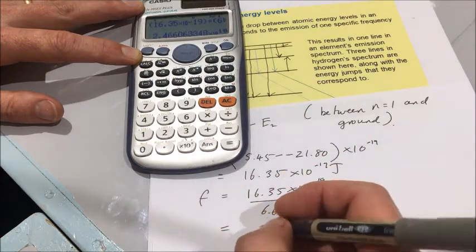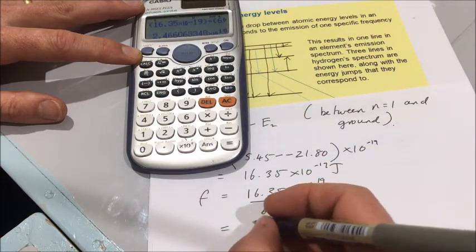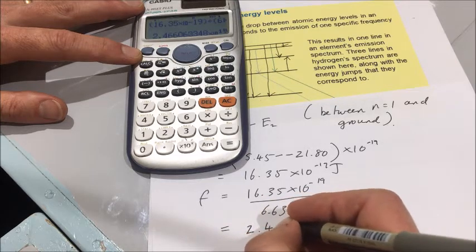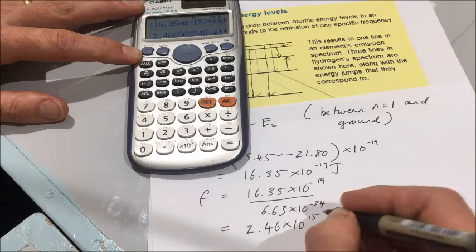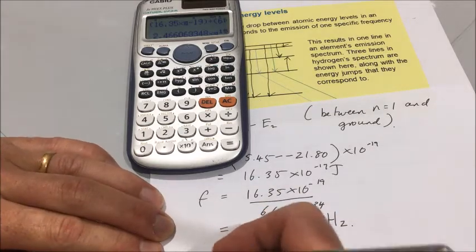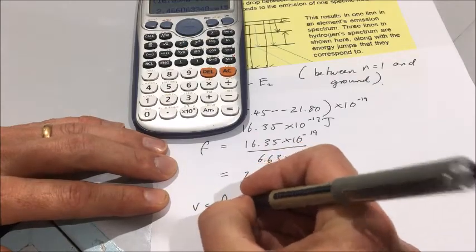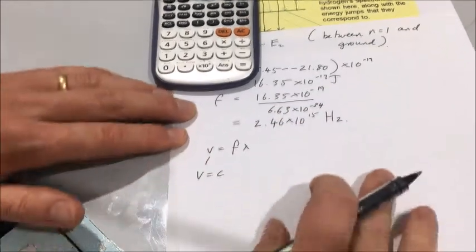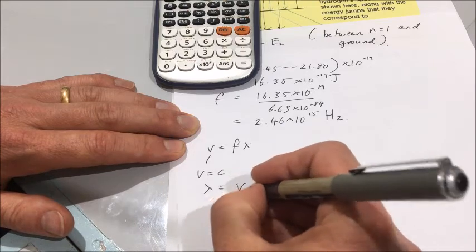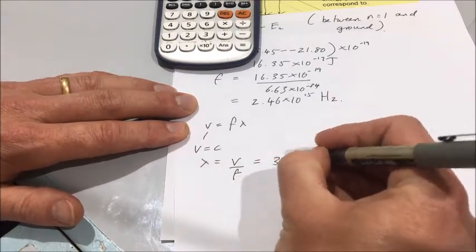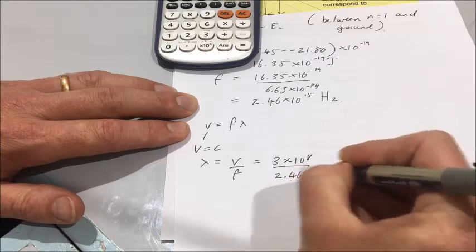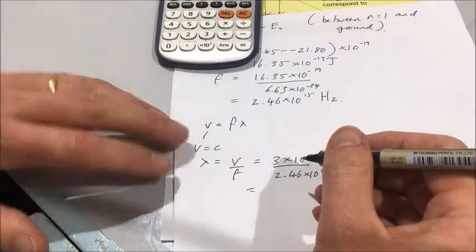okay, so this is rather a large number. It would mean actually that it's not visible light, but that's okay. It is quite a large difference in numbers, so 2.46 times 10 to the 15, and it's a frequency, so it's hertz. Now I can instantly turn that into a wavelength if I want to, because v equals f lambda, and v is the speed of light, v equals c. So I can do lambda equals v over f equals, in this case, 3 times 10 to the 8 divided by 2.46 times 10 to the 15 equals, and that should give me a wavelength.